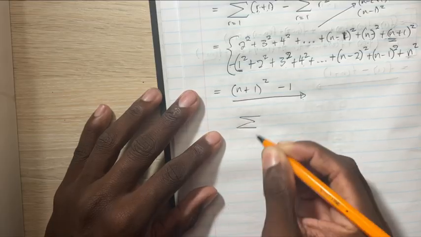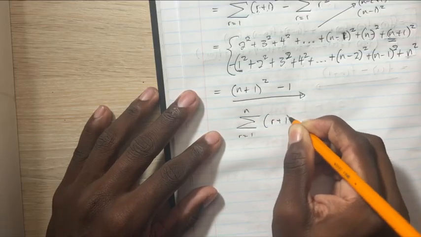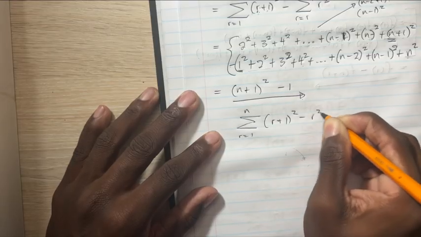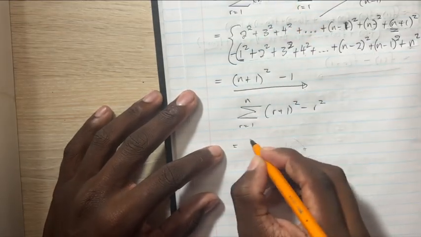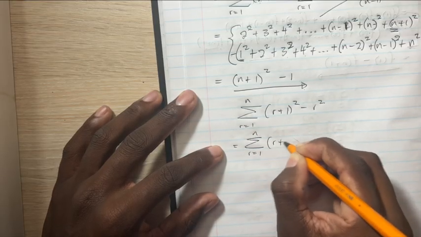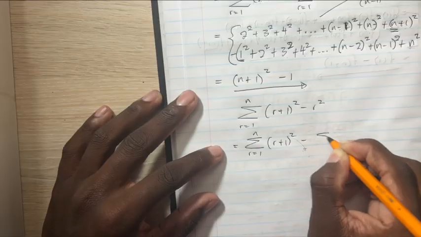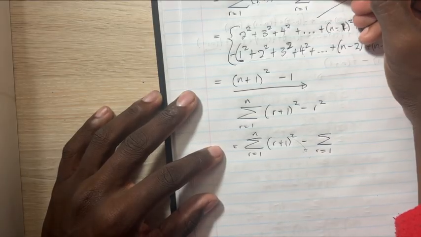So sum from r equals 1 to n of r plus 1 squared minus r squared. First do the same first step, which is splitting it up. So we have sum from r equals 1 up to n, r plus 1 all squared minus sum of r equals 1. I'm just copying this basically.